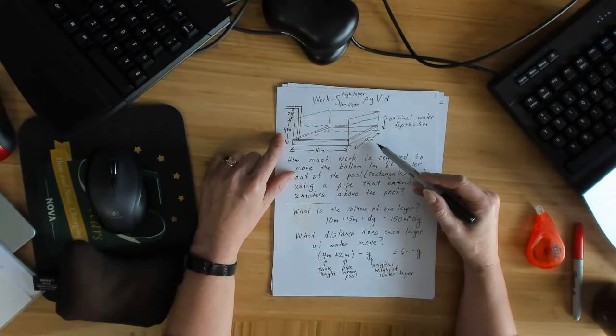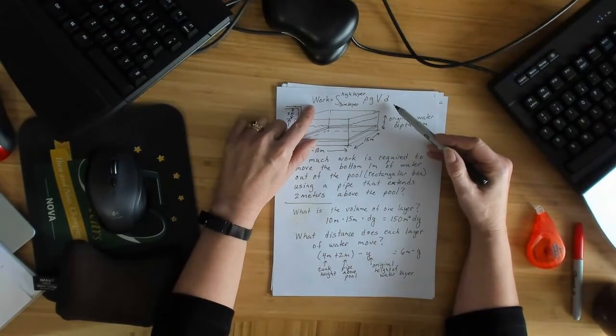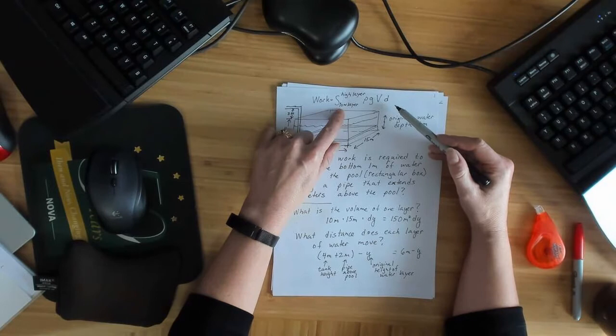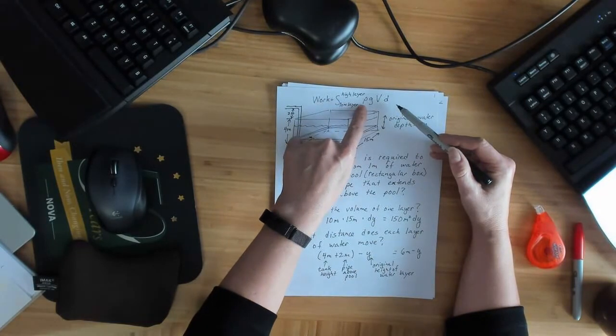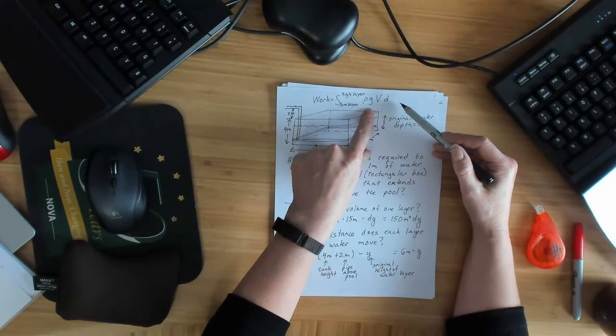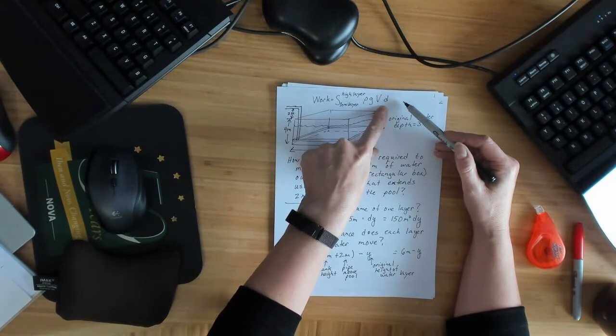Now, how are we going to compute the work required to move the bottom 1 meter of water out of this pool? Our formula in words is work is the integral from the lowest layer of water to be moved to the highest layer of water to be moved, times the density of the liquid, times gravity, times the volume of the layer that needs to be moved, times the distance each layer moves.